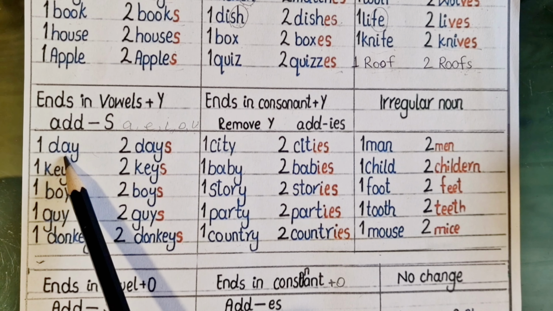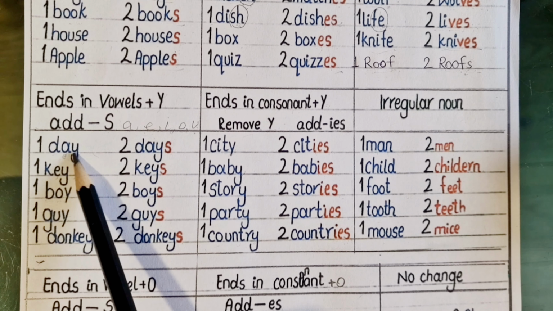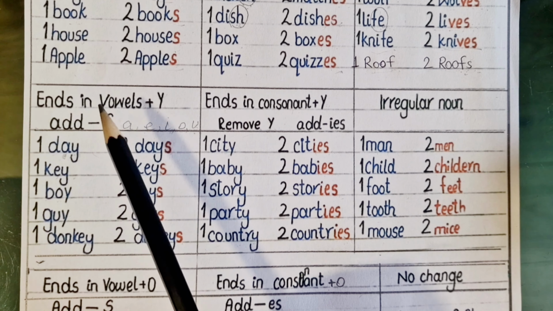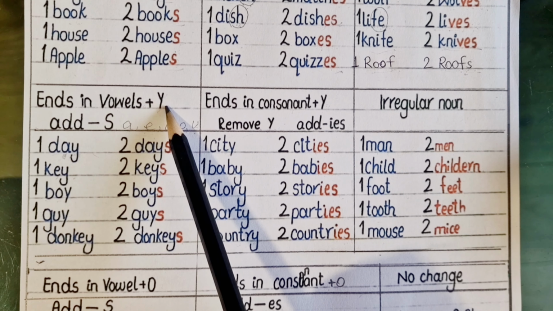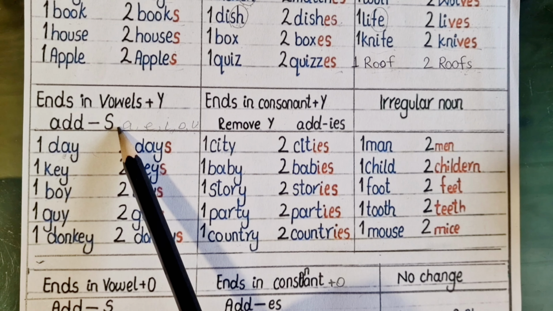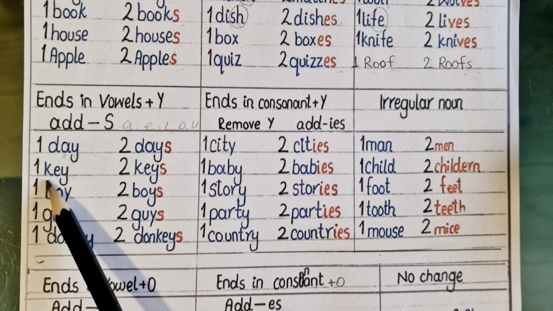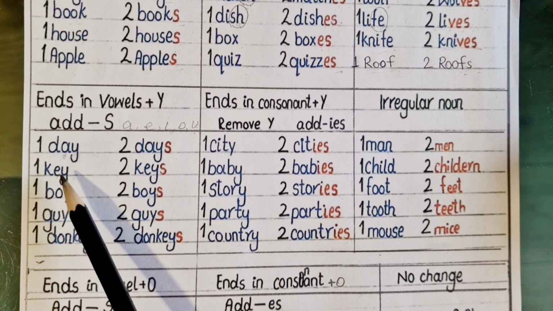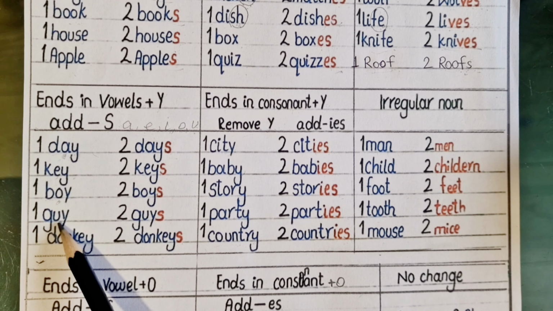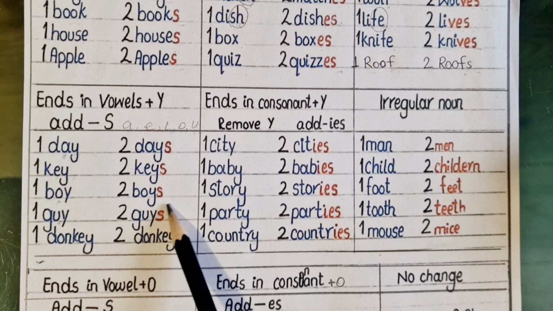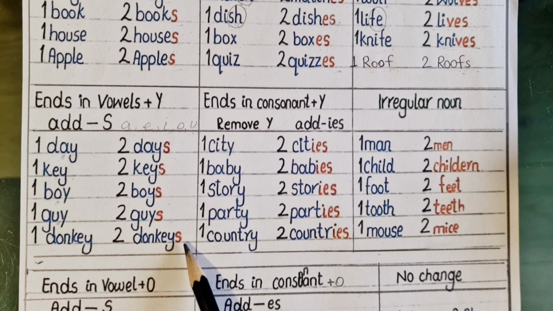In this word you can see there is a vowel plus Y. According to this rule, if a noun ends with vowel plus Y, then we will simply add S to make a plural noun. So day becomes days. Key. Here is a vowel and a Y. Key, keys. Boy, this is a vowel and this is also a vowel. Boy, boys. Guy, guys. Donkey, donkeys.